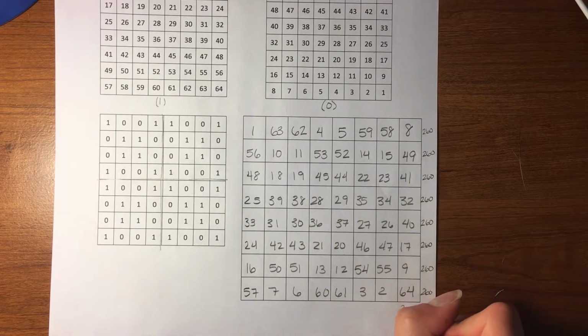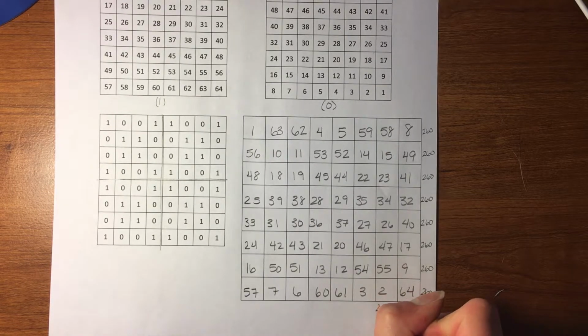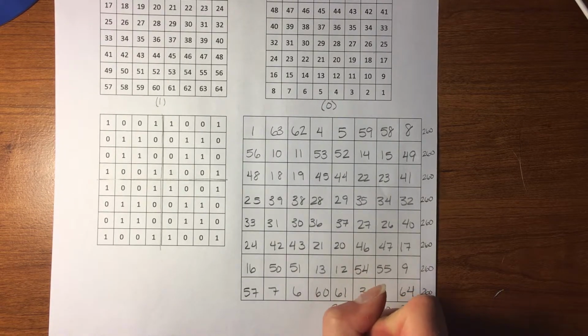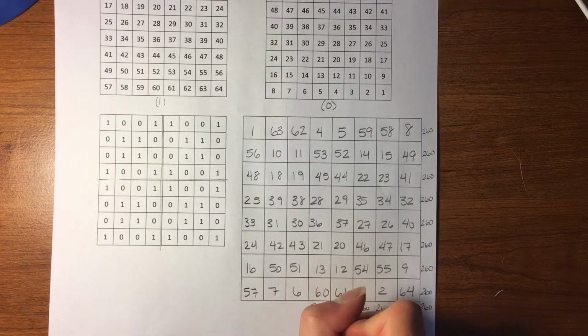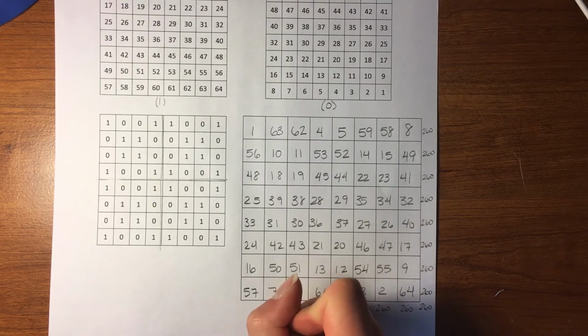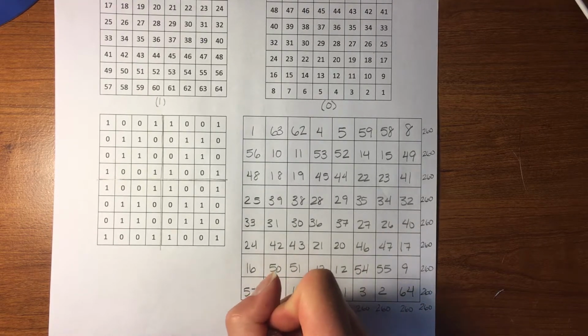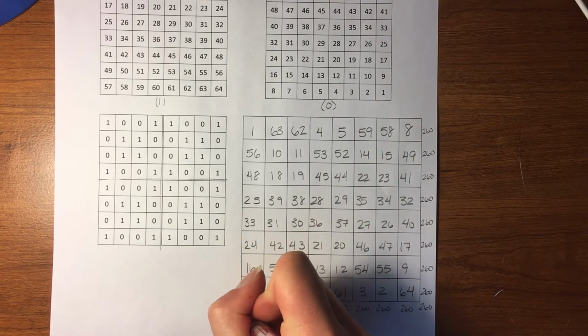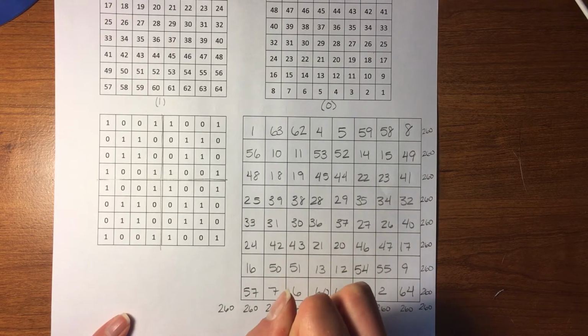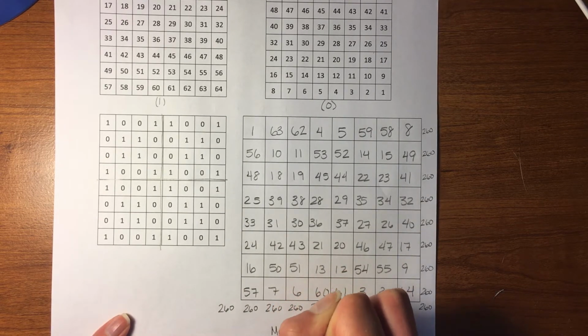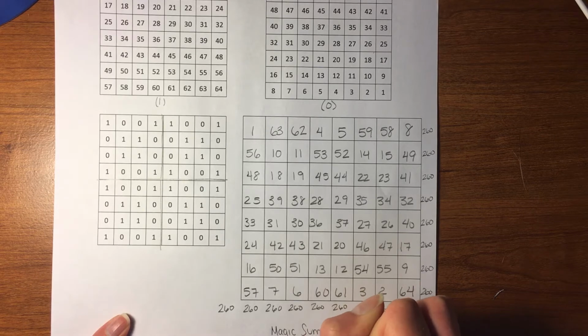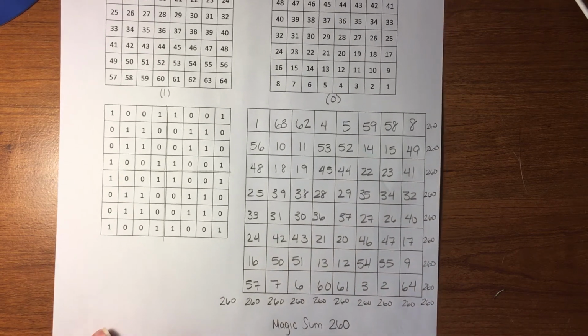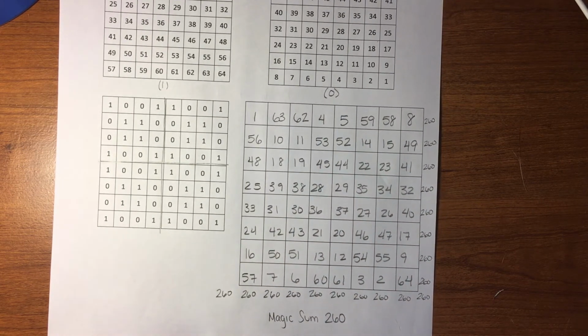Every column adds up to 260, as well as our last diagonal, the diagonal in the other direction, which also has a sum of 260. So here we would have a magic sum of 260. And this does also work for magic squares of order 12, again, any doubly even order.